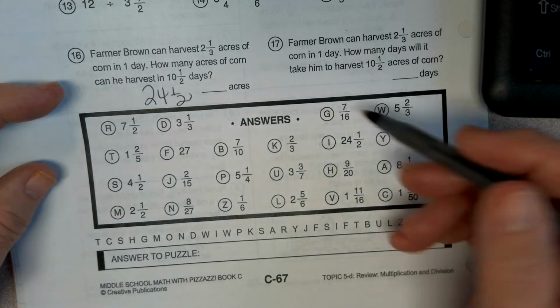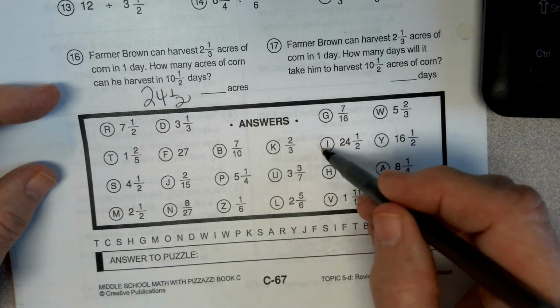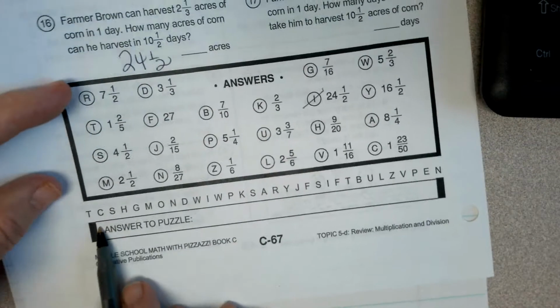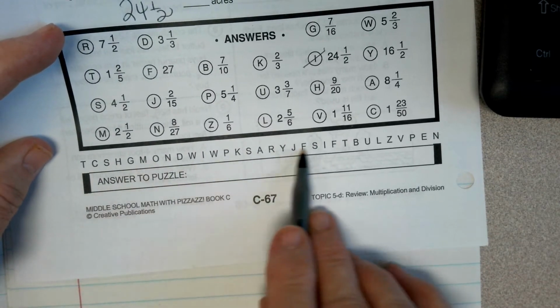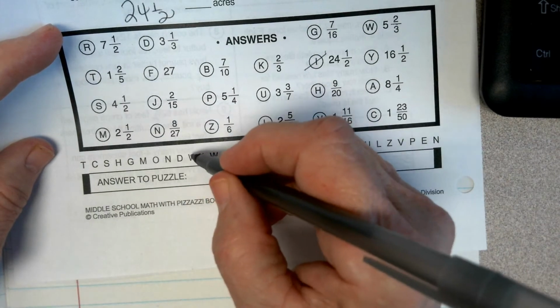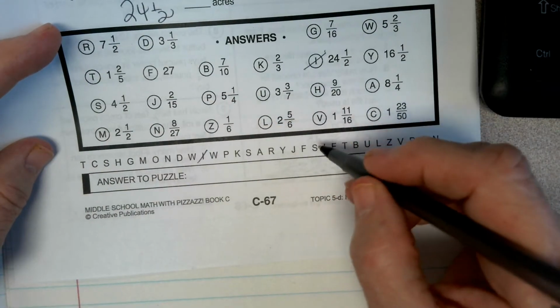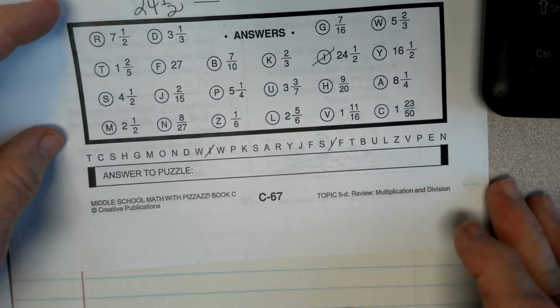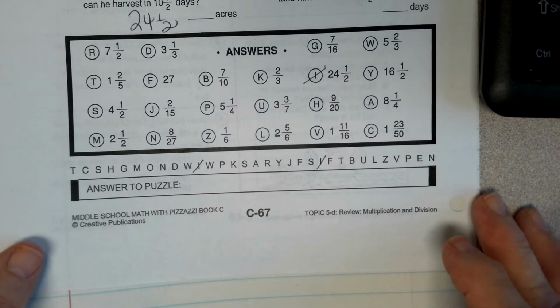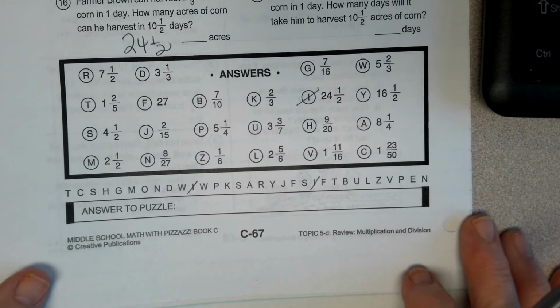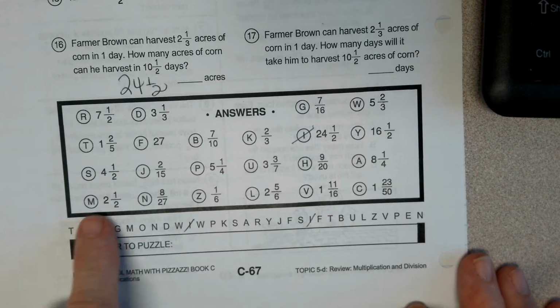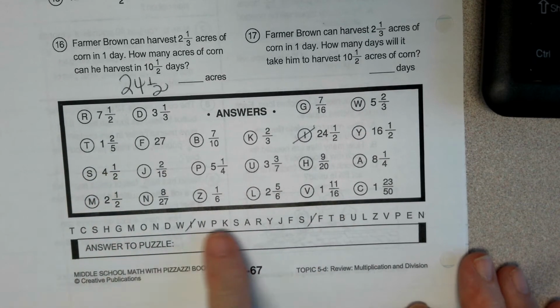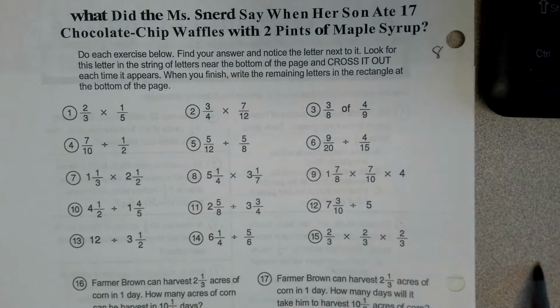Oh, it's the letter I. So what you do on this one is you cross out all the I's. Every I that you see, I'm going to cross that out. I'm going to cross that out. And that's it. Okay. And then once you've got done crossing out all of the letters, it's going to give you the answer to the puzzle.